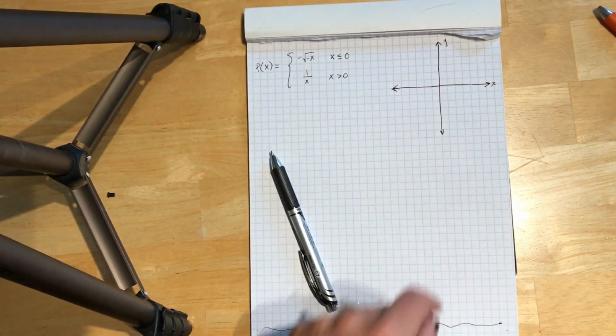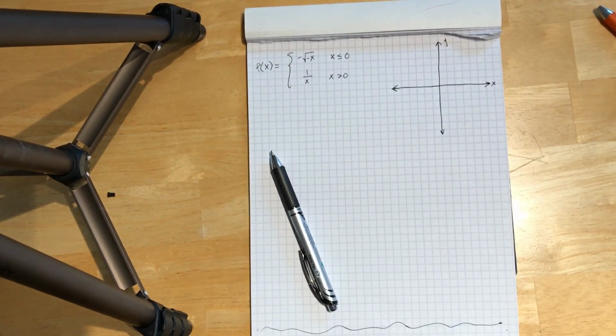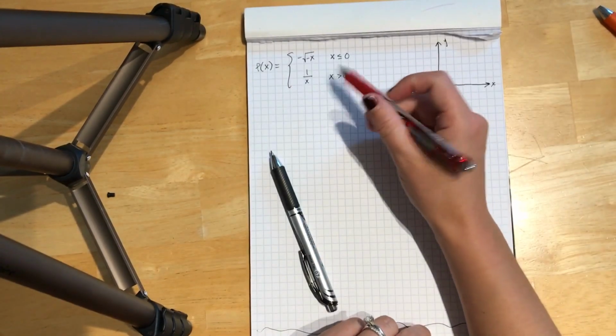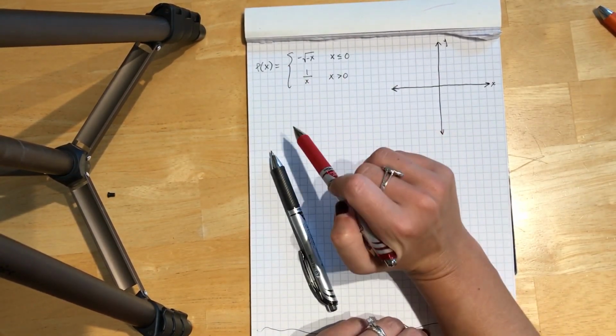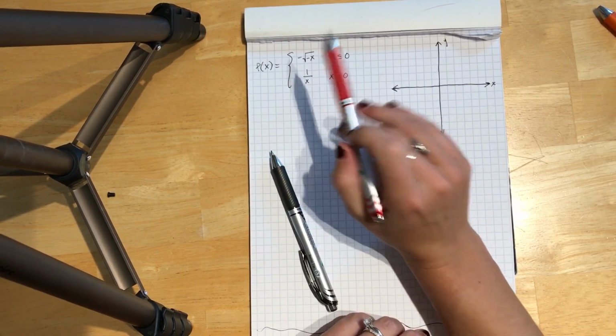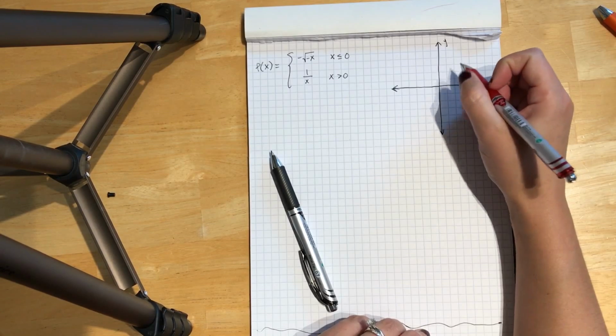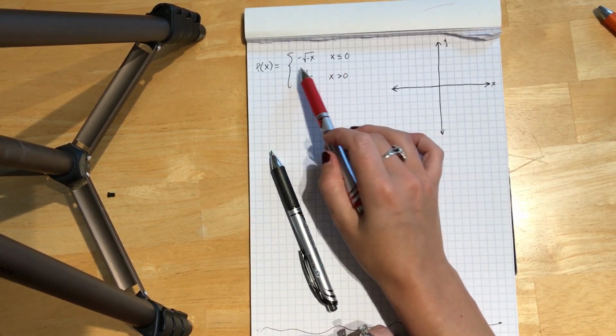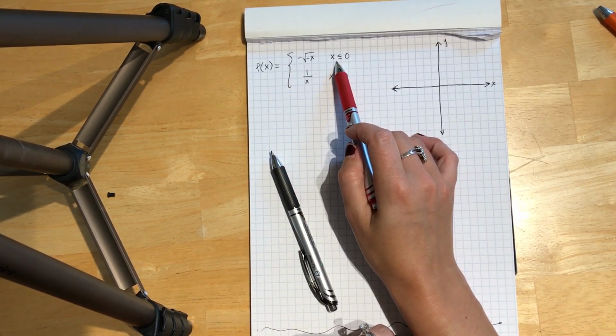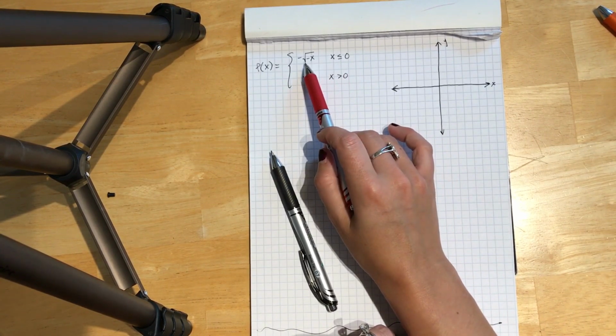Okay, so this is the second problem from the 1.5 practice homework quiz where we're finding the inverse of this piecewise function. Remember, for piecewise defined functions, I suggested to first sketch their graph. So for the first piece, which is defined for x less than or equal to 0, the parent function is y equals the square root of x.